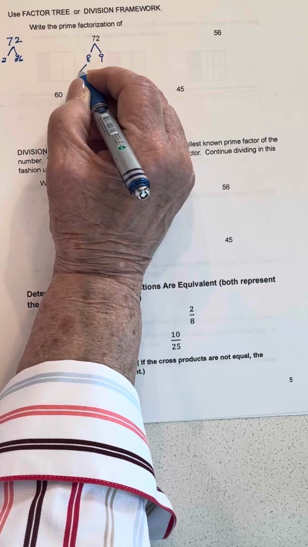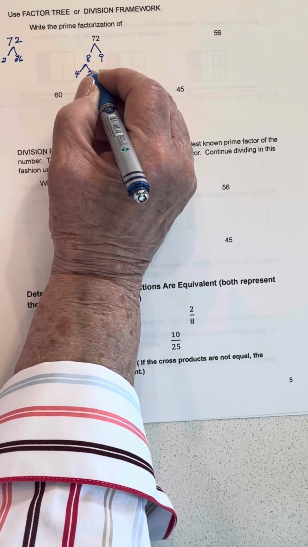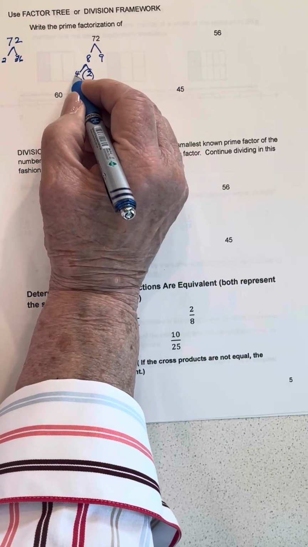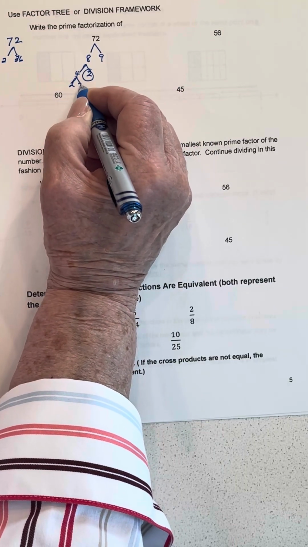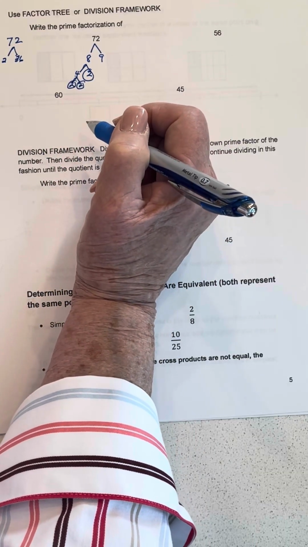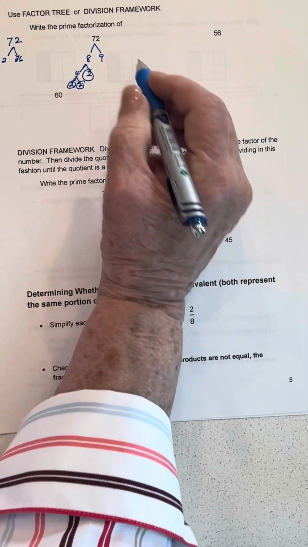We know that 8 is 4 times 2. 2 is prime, so we're done with that branch. And now we're going to look at the 4. We can break it down into 2 times 2. So the ends of those branches are prime. So we're finished with that side that's the 8.